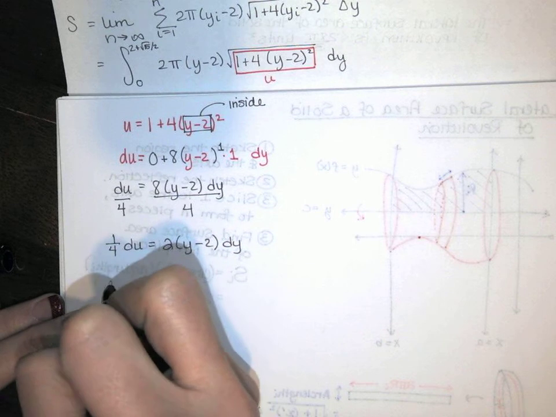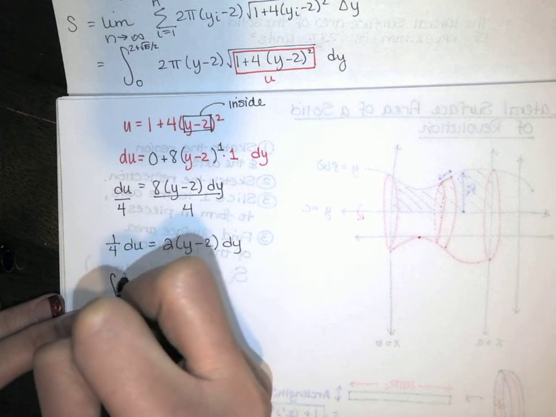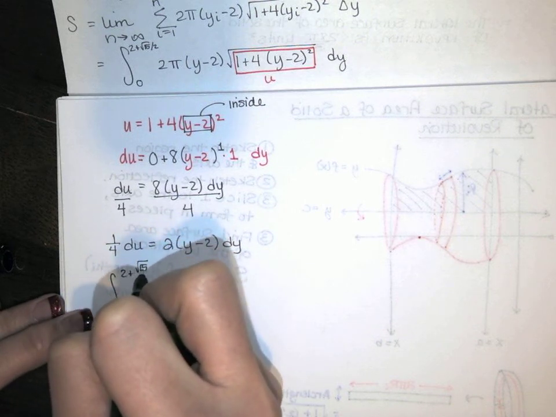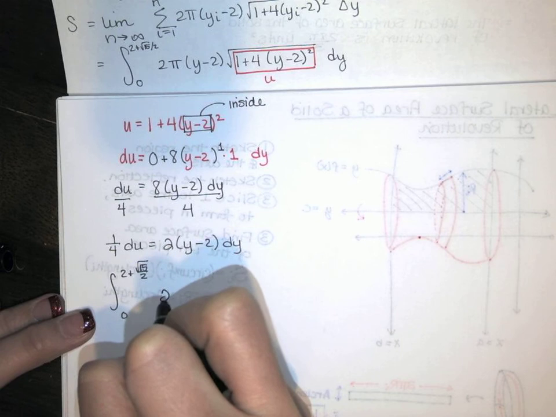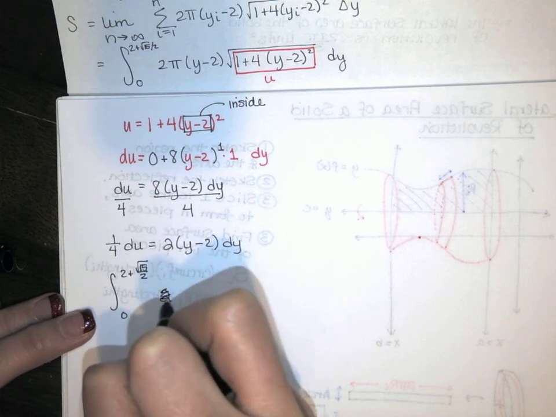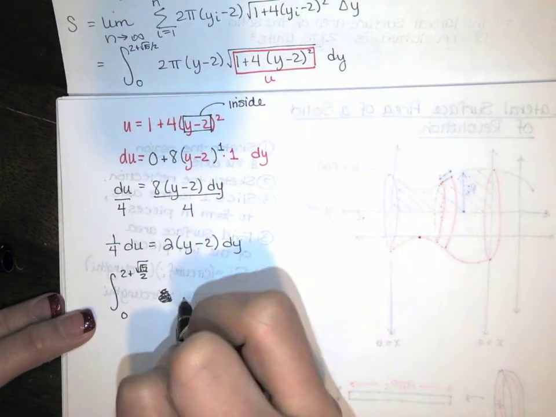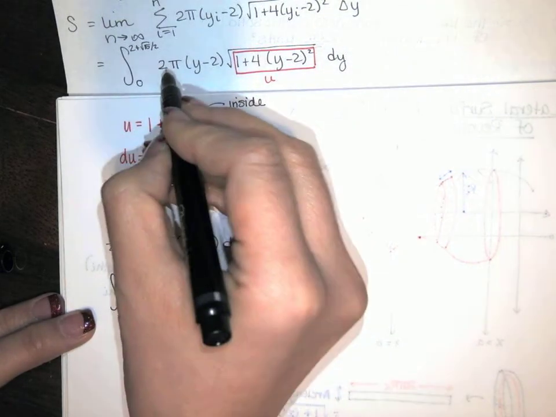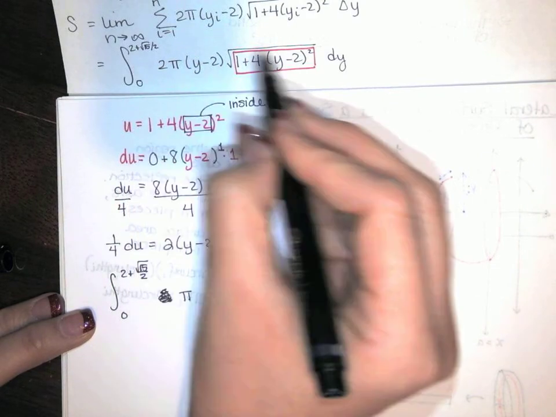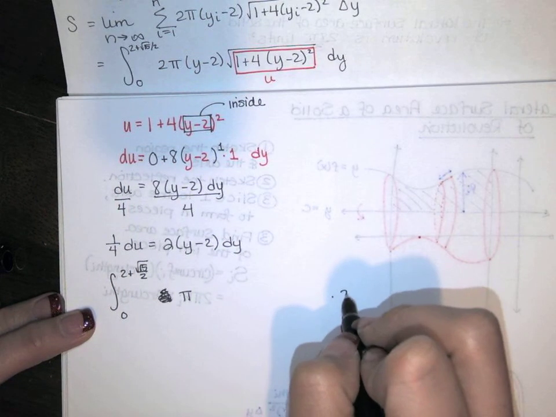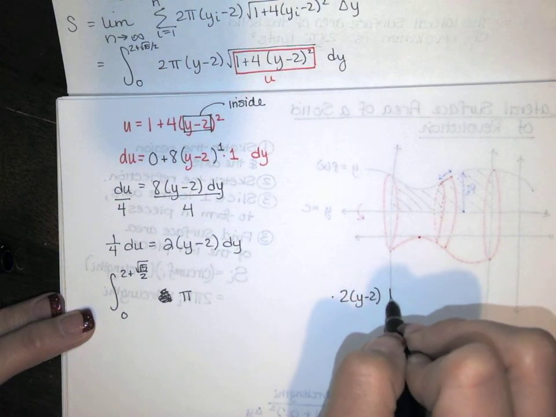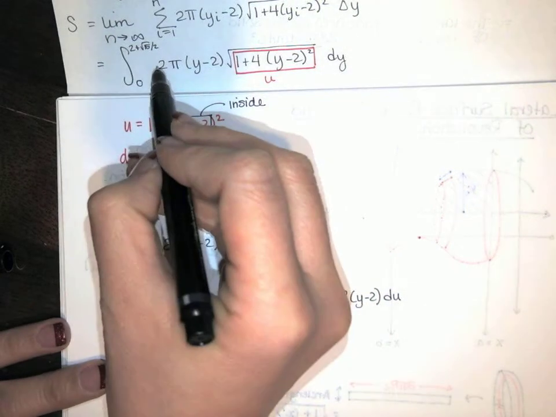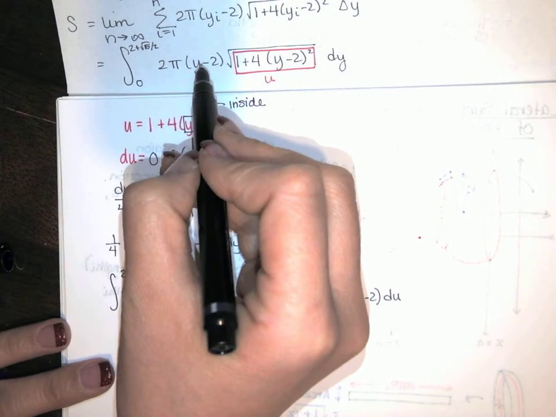All right, so I'm going to rewrite my integral. I'm going to leave my pi here. The 2 times y minus 2 dy, I'm going to factor those off to the far right. So the pi is there, that is taken care of, that is taken care of.